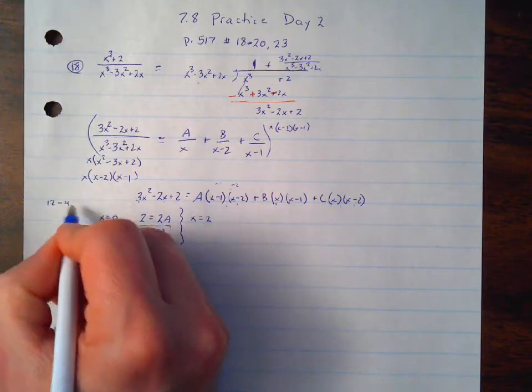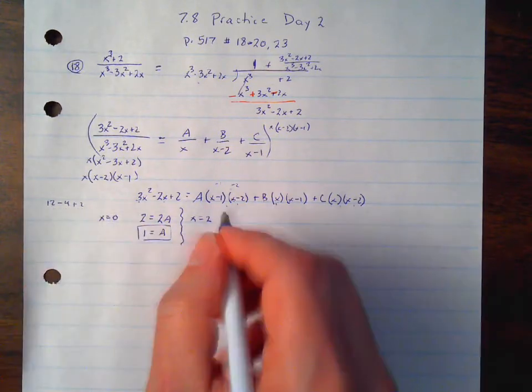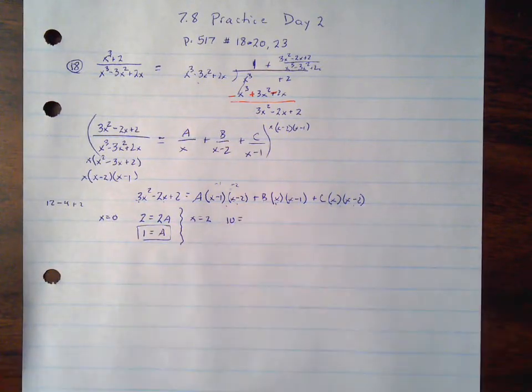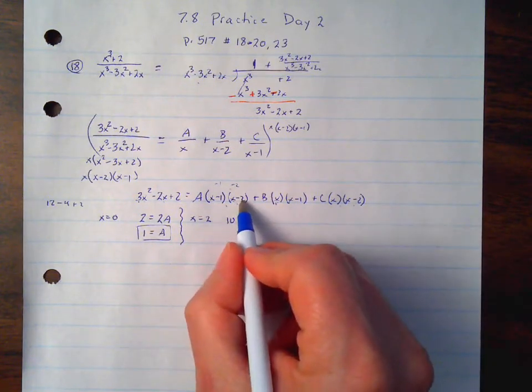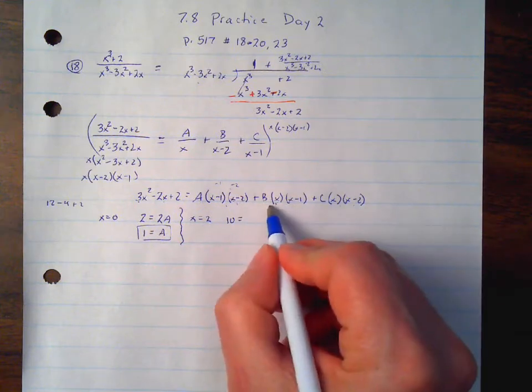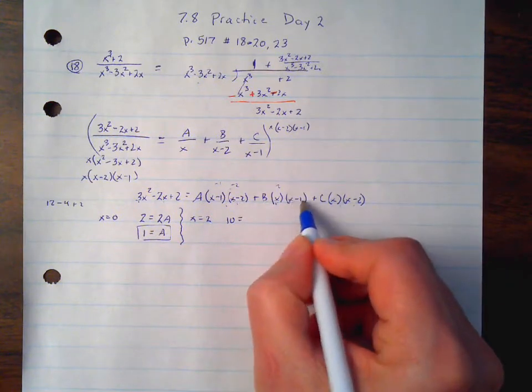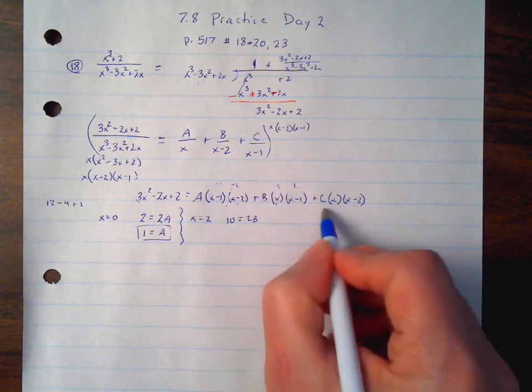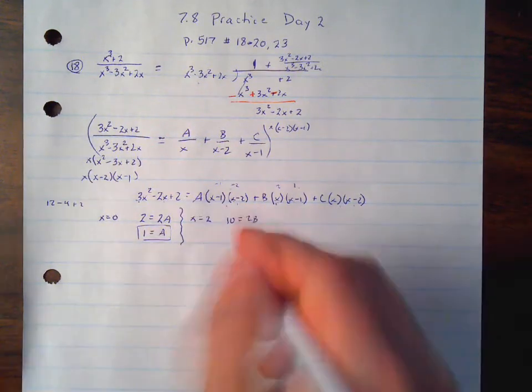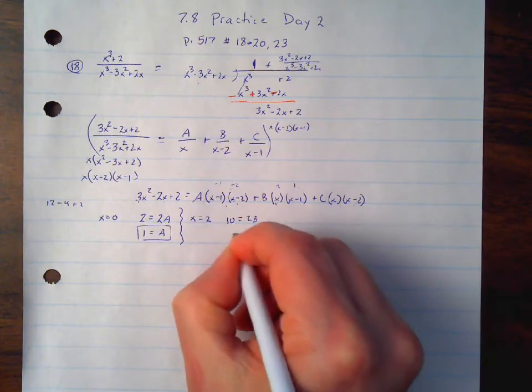Minus 4 plus 2. 12 minus 4 is 8. Plus 2 is 10. So we have 10 is equal to, plug a 2 in here, makes us 0. Plug a 2 in here, so we'd have 2. And 2 minus 1 is 1. 2 times 1 is 2. So we have 2b, and that would be a 0 there as well. So we get b is equal to 5.